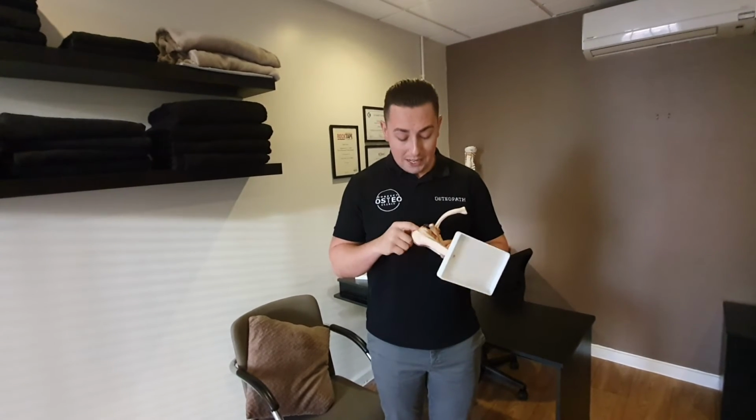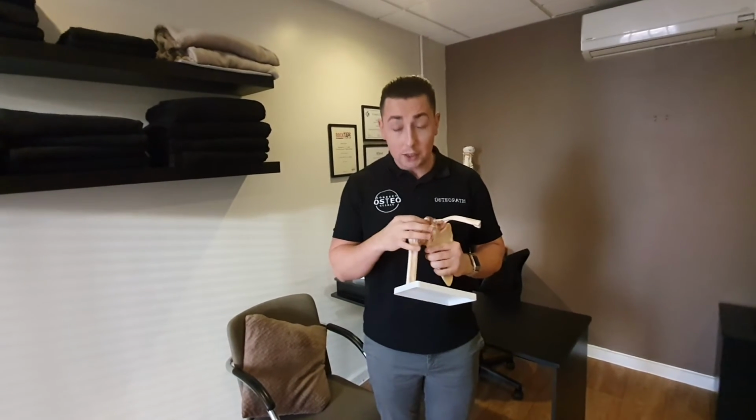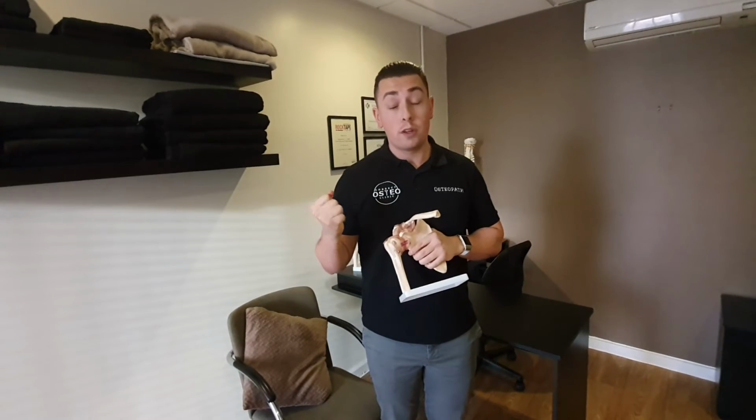You can also have what's called a labral tear. So the actual cartilage, the tissue that sits in the joint itself, that can be torn.